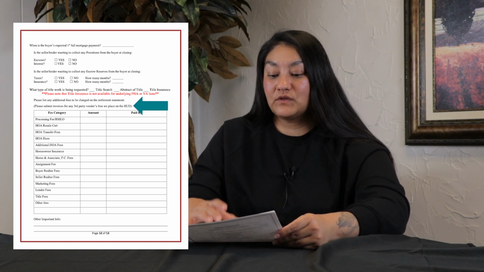The last part of page 12 is any third-party fees that need to be collected. We are seeing a lot of our transactions being closed remotely, and a mobile notary may be needed. If you know that you are going to be closing remotely and you may hire a mobile notary, please let us know. Even if the fees are estimated, once you get an invoice, we can put the correct amount on the closing statement. But if you let us know the fees ahead of time, we can include them, so that we can give you a better estimate of the cash to close.